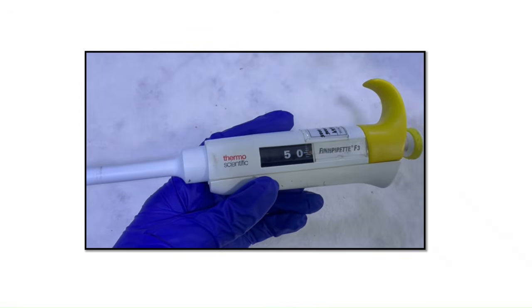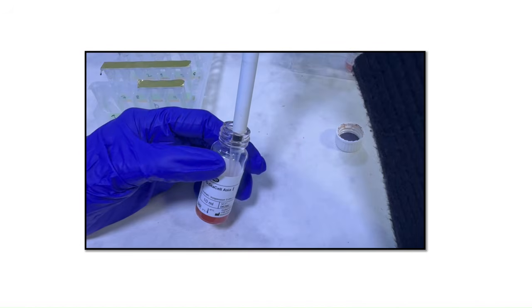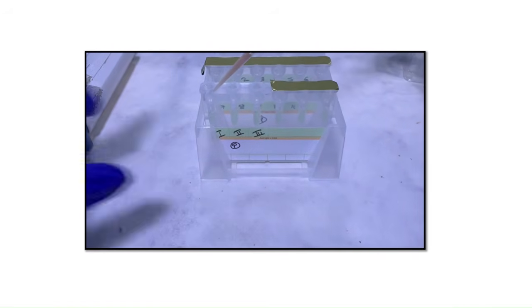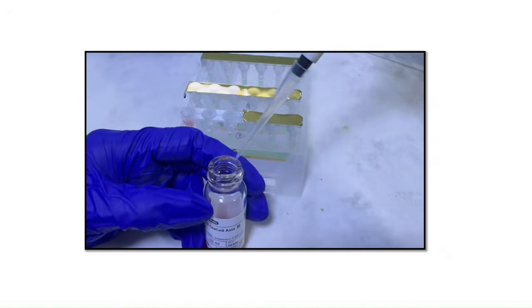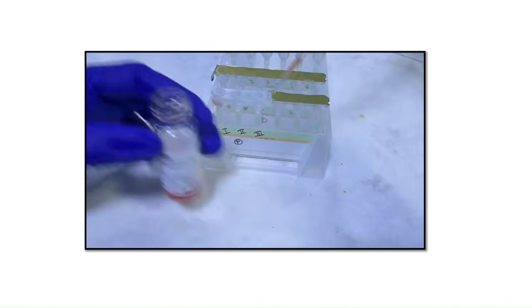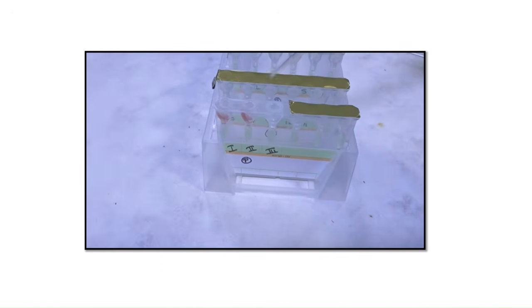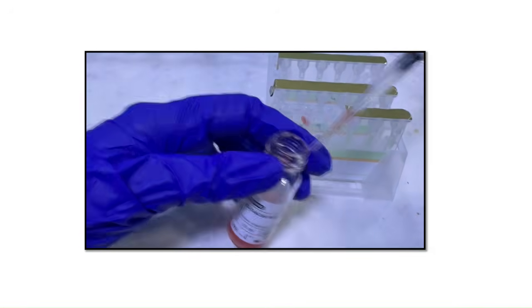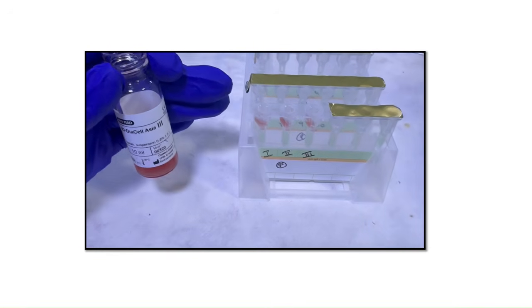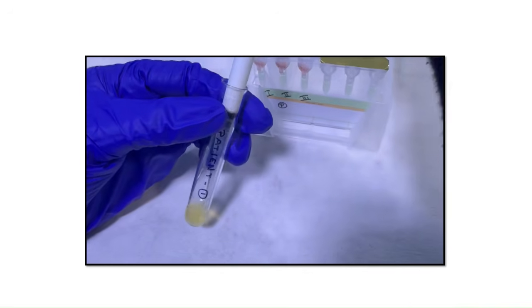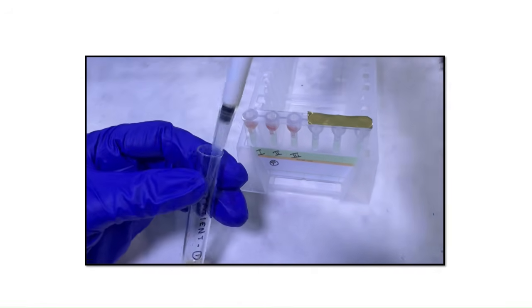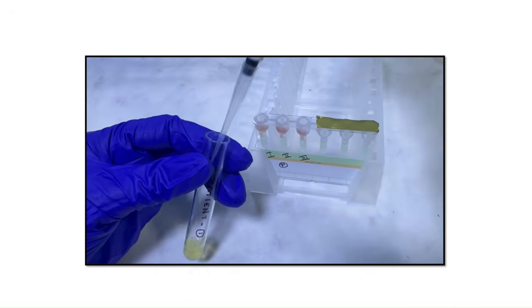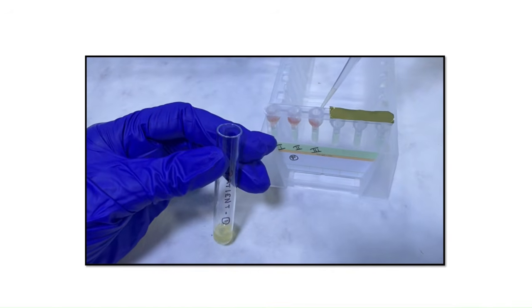For antibody screening using the commercially prepared reagent cells, we have to follow the manufacturer's instructions. For using the Bio-Rad cells, we have to add 50 microliter of the red cell to the AG card. So we are using the Bio-Rad's AG card. Here we can see we have added cell 1 and cell 2, and now cell 3. Next step is the addition of 25 microliter of patient serum to all the wells. Here we can see we are adding 25 microliter to cell 1, cell 2 and cell 3.